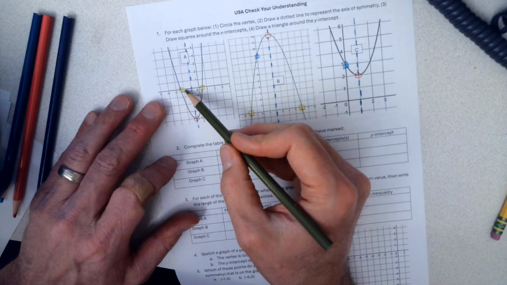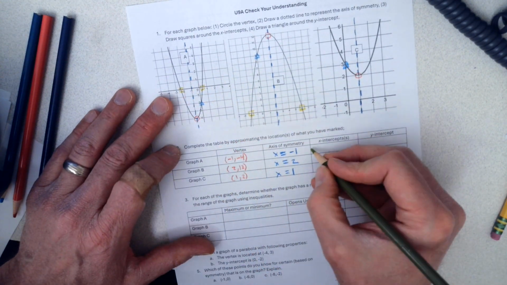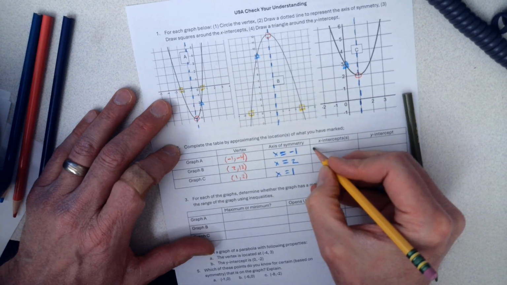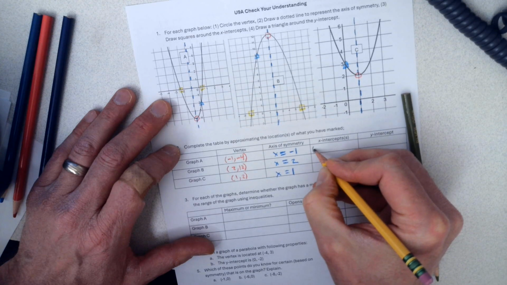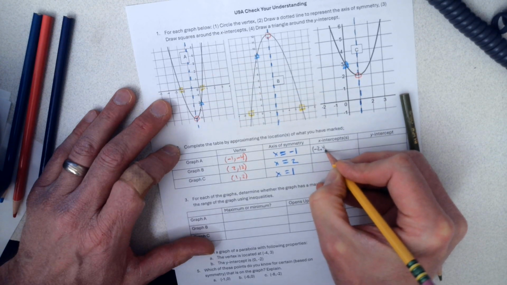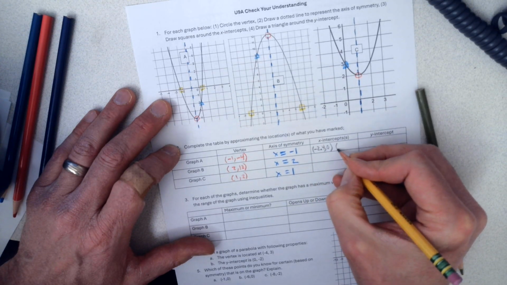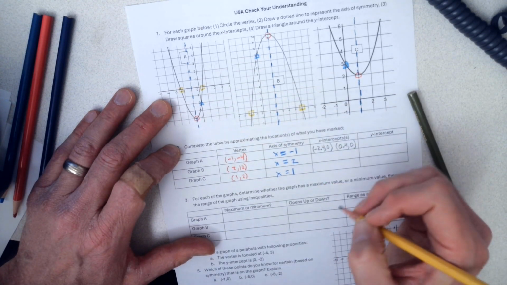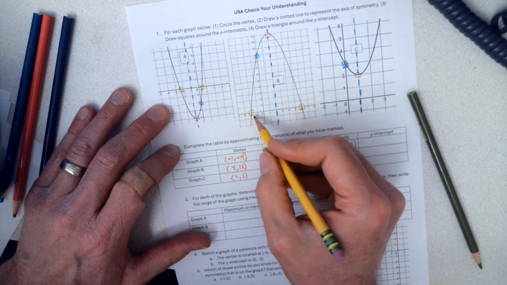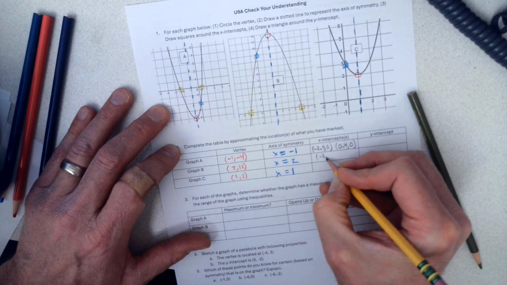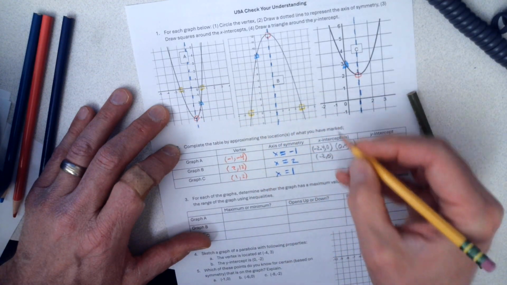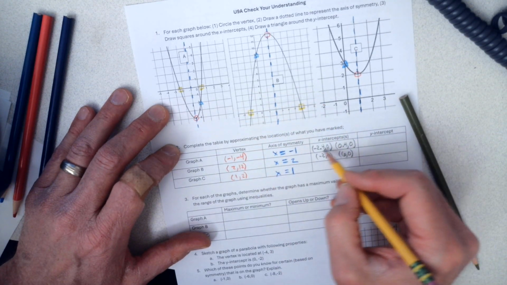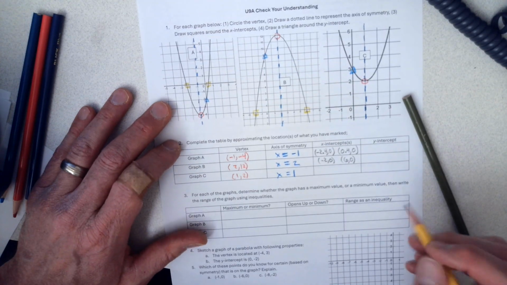X-intercepts, these don't hit in real nice places. I'm going to estimate, and I'm going to write them in this other pencil so it's a little more visible there. I would estimate at about maybe -2.4, 0, and at about 0.4, 0. Anywhere in that neighborhood is just fine. This one is at -2, 0. This one is at 6, 0. Again, the x-intercepts are points, so it takes two numbers to name one point.